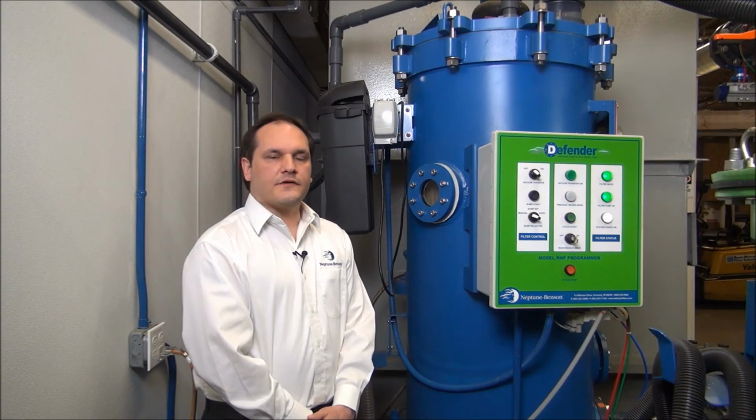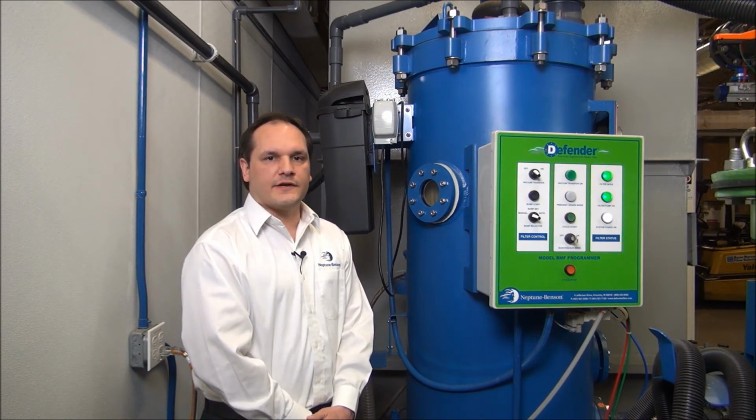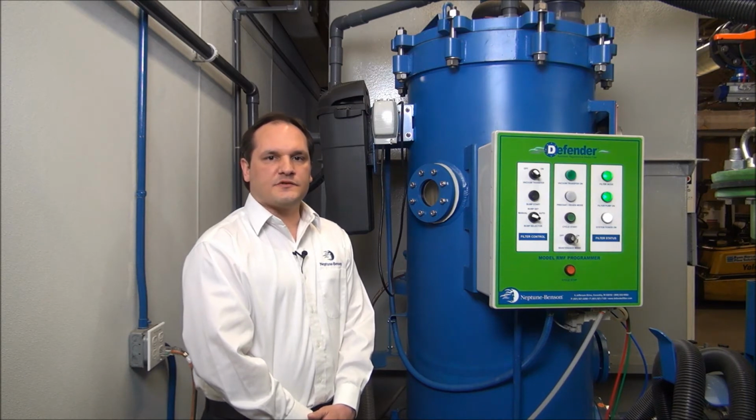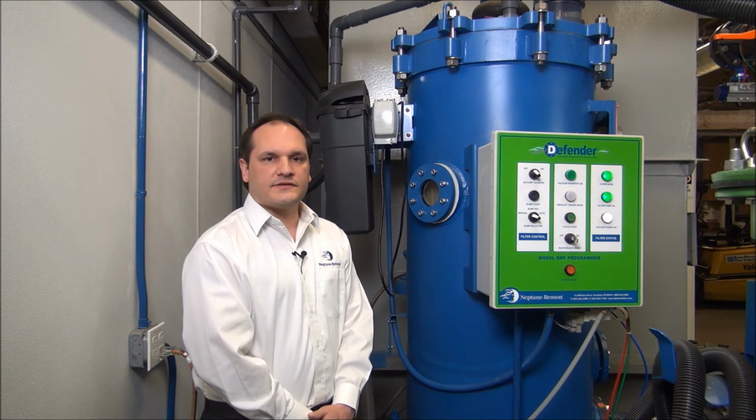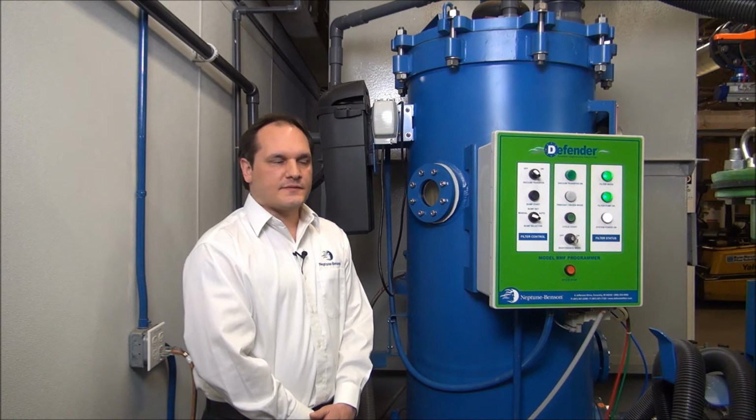The Defender filter utilizes perlite media. Perlite media is a volcanic magma which is heated to approximately 2,500 degrees and gets the same filtering characteristics as diatomaceous earth. However, diatomaceous earth is a carcinogen and you can't dispose of it direct to waste. Perlite media has no hazardous materials and can be drained directly to waste.